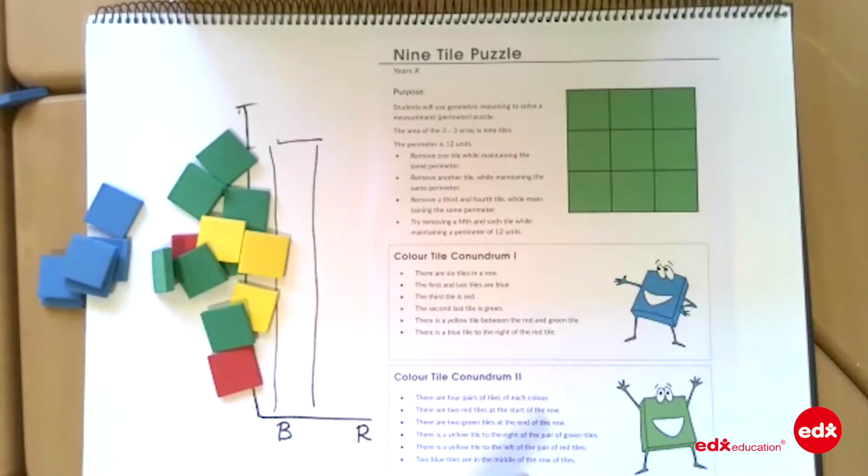I'm not going to do this though. You can download it and try later, but it says there are 6 tiles in a row. So that's telling us there's 6, but we don't know what the colors are. It says the first and last tiles are blue. So you can see it's pretty similar to what we just did with the one we tried to make up. The third tile is red. Now, is it from which end, the third tile? Well, because there's 6, it's not too bad, but we might have to talk about the second from the left. That sort of language might have to develop.